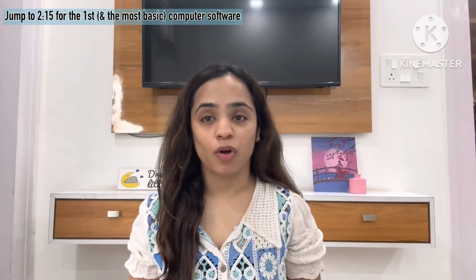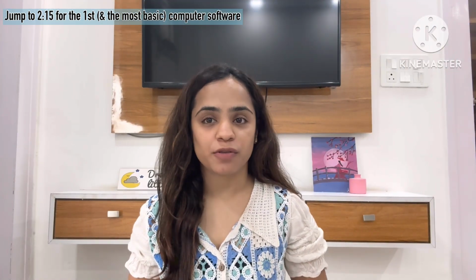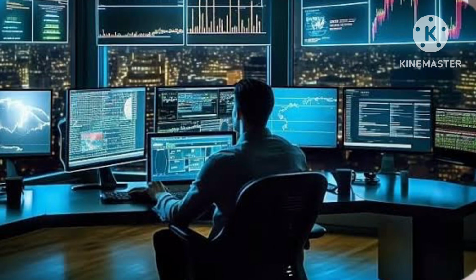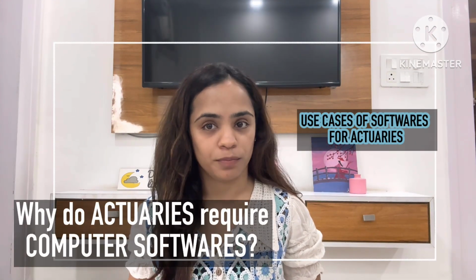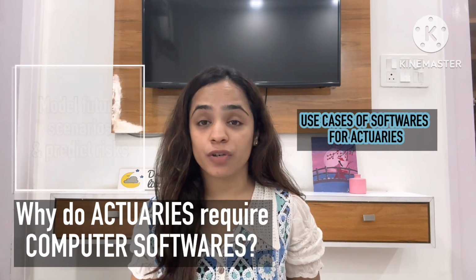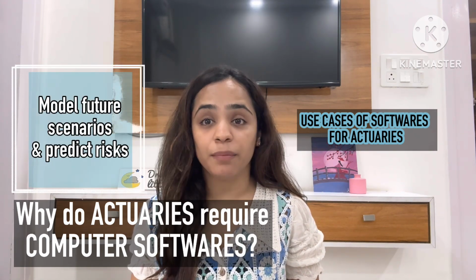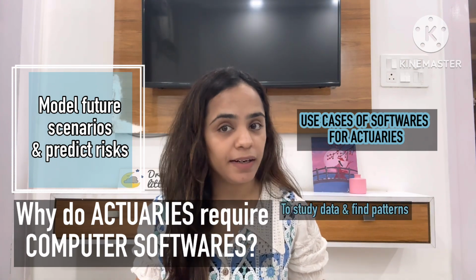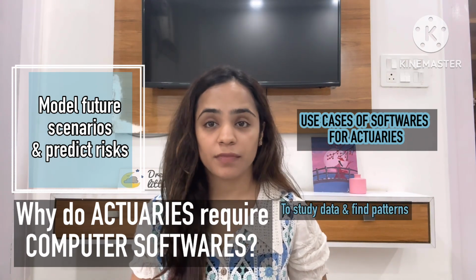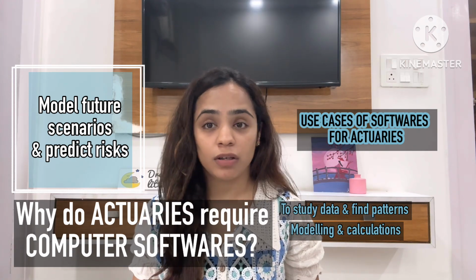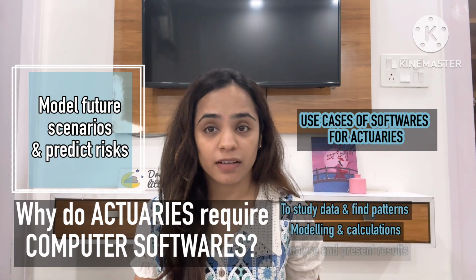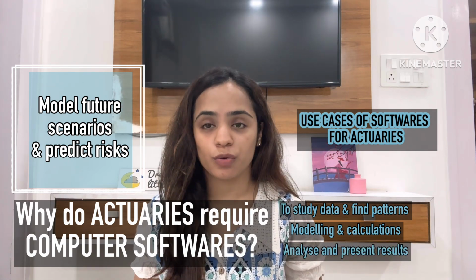As a result of technological advancements, the list of softwares available for actuaries is also evolving. So, what softwares should you learn as an actuary? Let's first see the use cases of softwares in an actuary's job. In very simple words, actuaries model future scenarios and predict risk. We study data and try to find patterns, and this data goes as an input into our complex models where all the calculations are performed, and then the final results are presented to the end users.